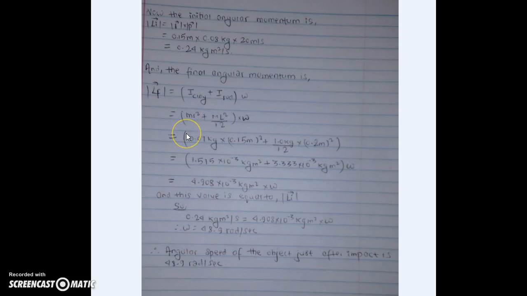By substituting all the values that we have been given in the question, we get a value of 4.908 times 10 to the power minus 3 kg m squared times the angular velocity. But now this value is equal to the initial angular momentum. And so when we equate those two, final and initial angular momentum, we get the value of angular velocity to be 48.9 radians per second. So this is the angular speed of the object just after the impact.